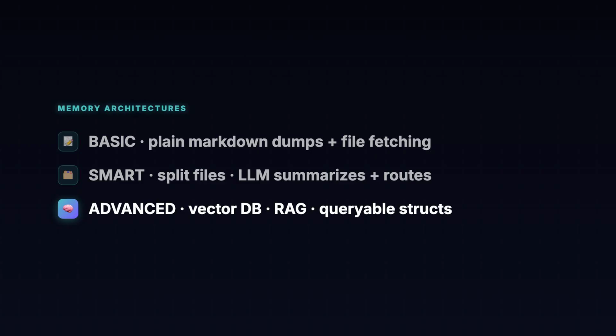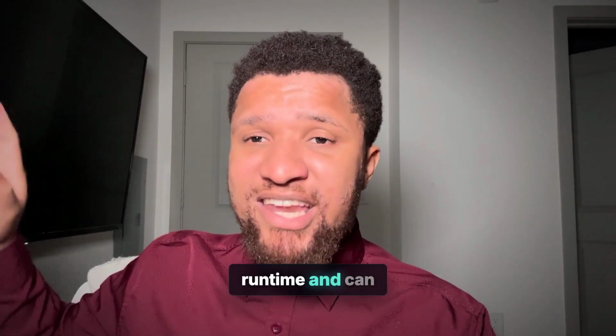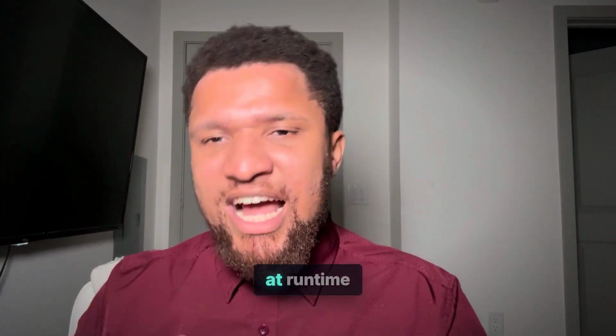We can take 100 pages of documents, put each document in a vector database, and then at runtime, we can query the database for relevant documents, put them into the system prompt, and then answer the questions. Or we might have a different memory architecture where we create memory structs that have tags that are queryable at runtime and can be injected into the AI's context at runtime.